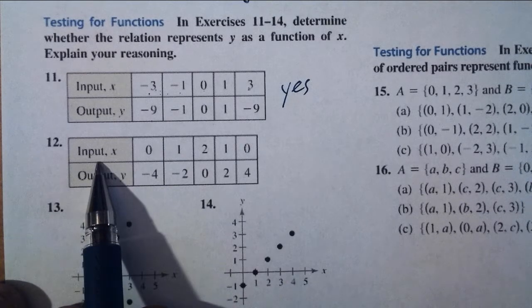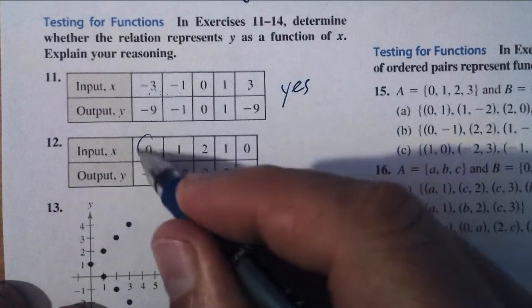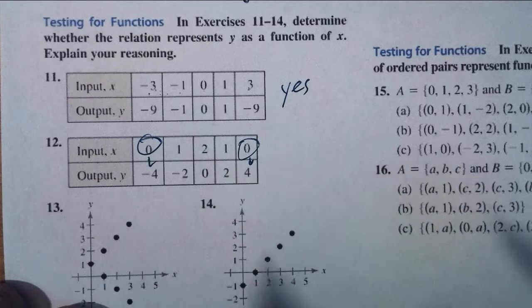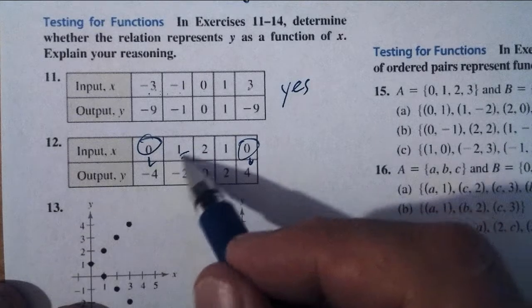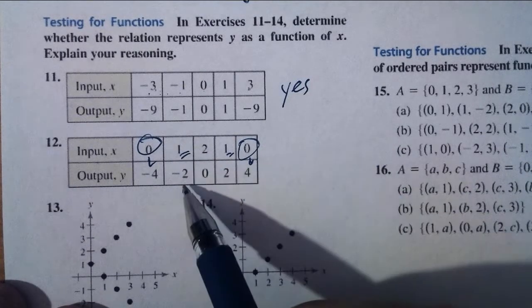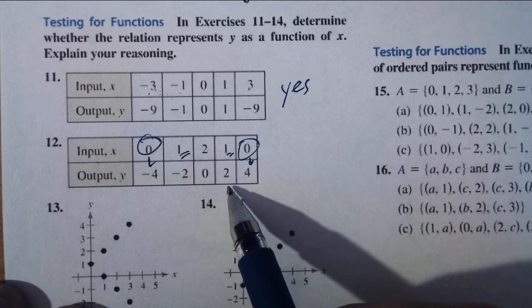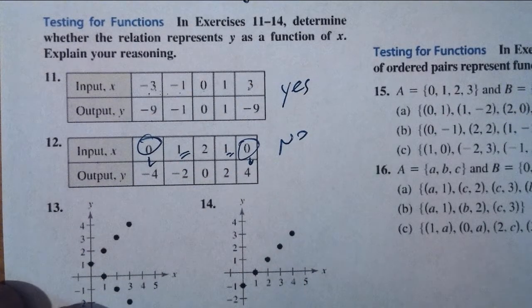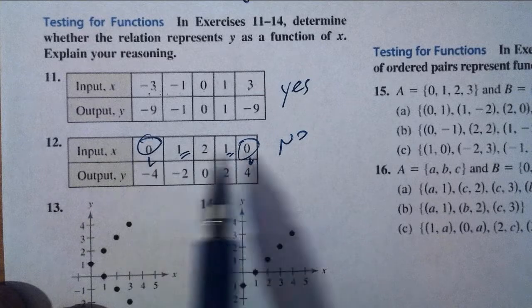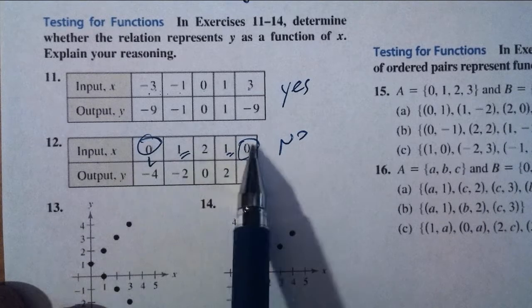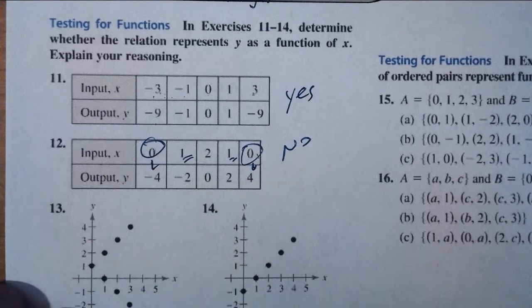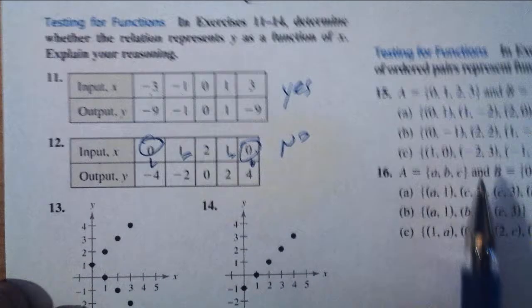However, in number 12, here we've told a 0 to become a -4, and later on we've been told to turn a 0 into a 4. Likewise, a 1 is supposed to be turned into a -2, and a 1 is supposed to be turned into a +2. This is not a function. Some of the elements in the domain, like 0, are assigned to more than one element in the range, or the output.